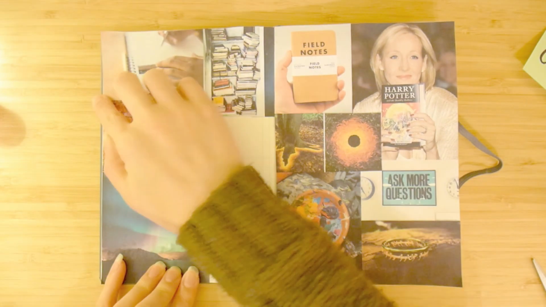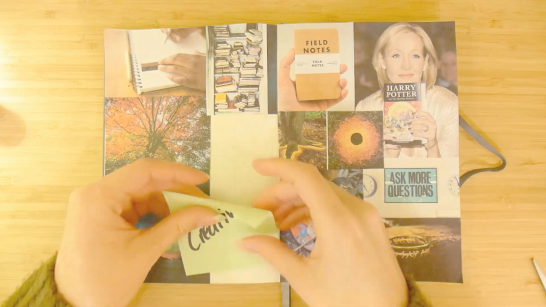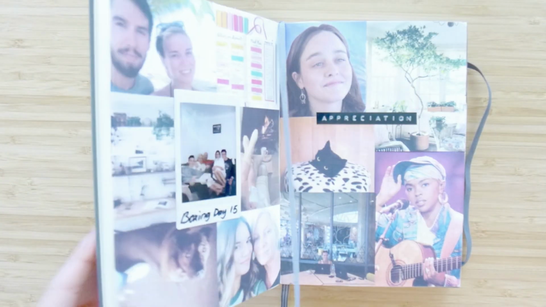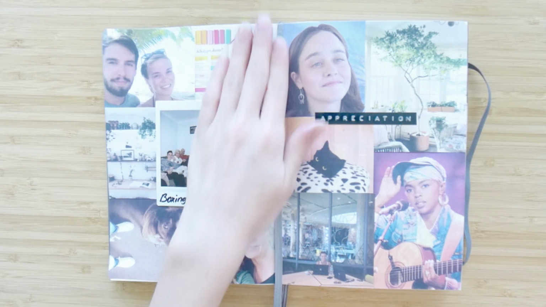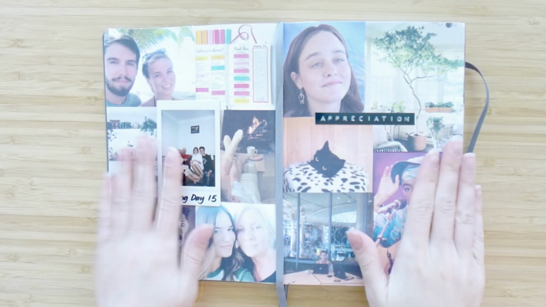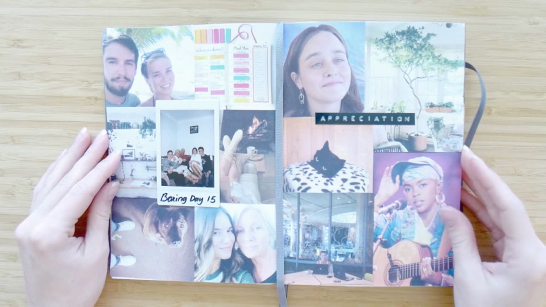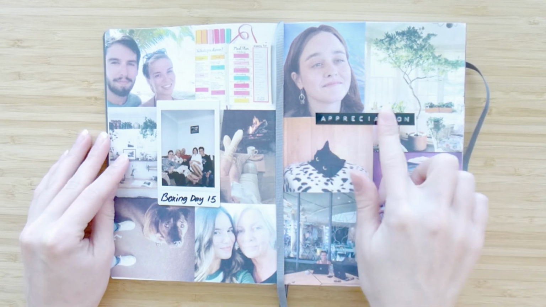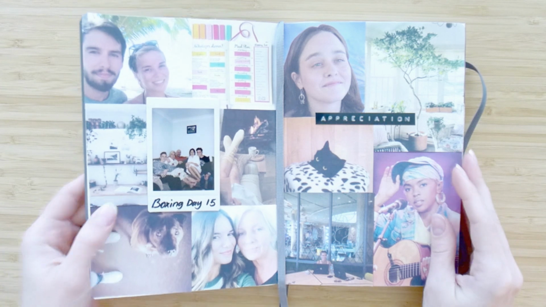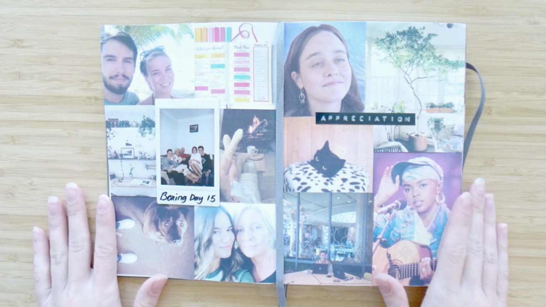So I had a bit of a gap there, so I thought I'd leave it and come back to it. But these are the finished boards. So we've got appreciation, obviously a lot of family stuff going on here, which is really nice. And it's nice how each page is different. This is a very colourful page, and I've got my label maker to put a little label on each one. So this page is probably the most colourful out of all of them.